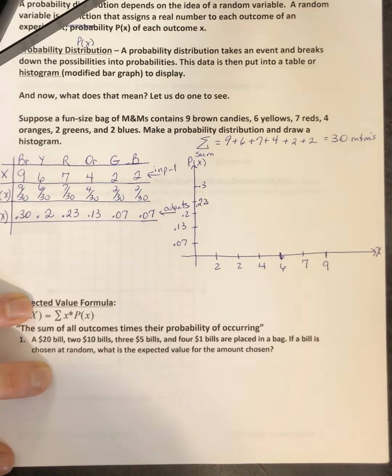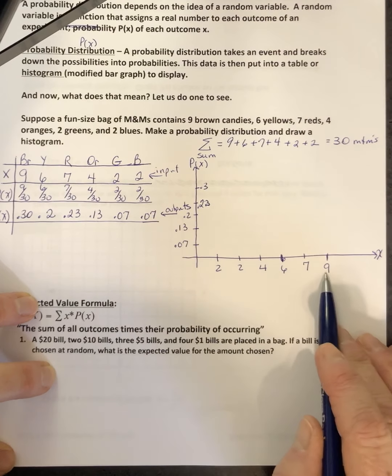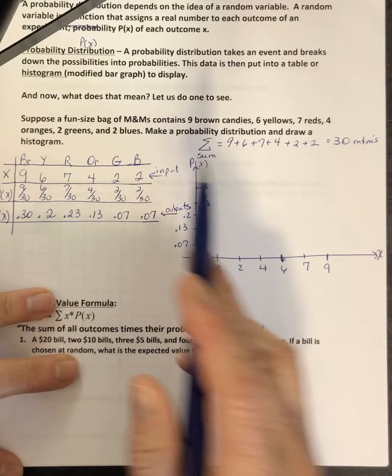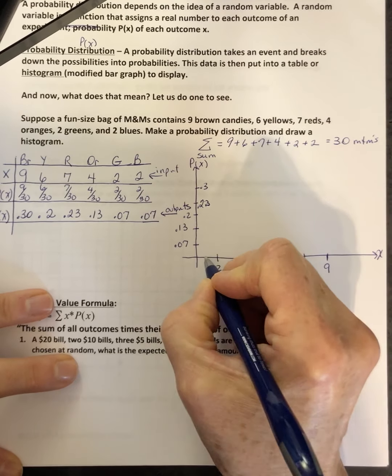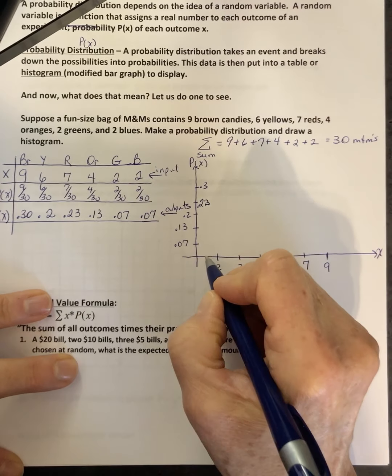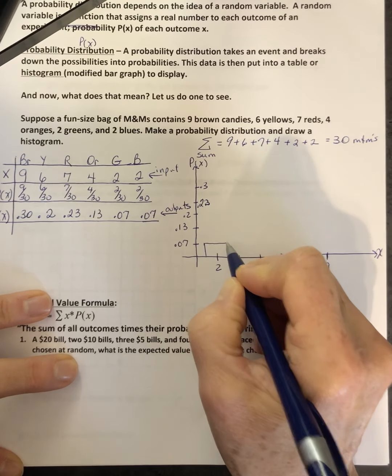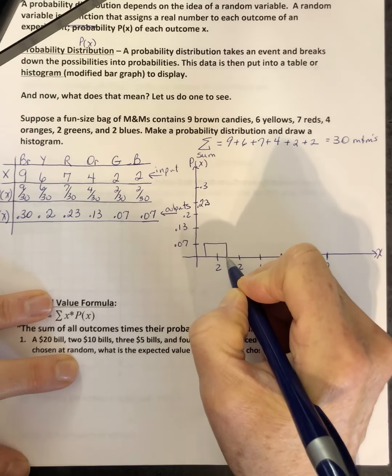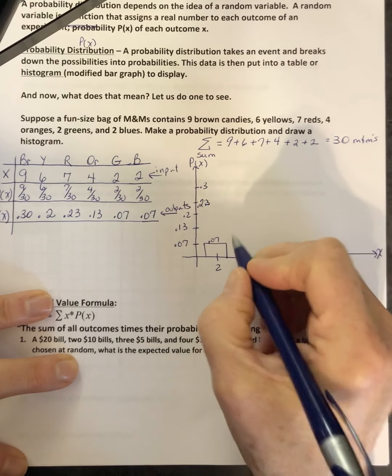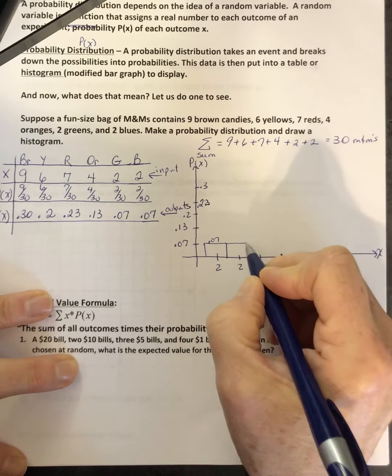Okay, so the x-axis is labeled here with your numbers of outcomes. So for 2 M&Ms, the way you draw this, you don't start from the y-axis. You're going to go right here and let that 2 be in the middle. So that top value represents 0.07. And there's the same thing here.